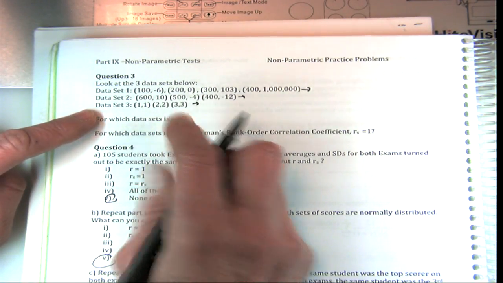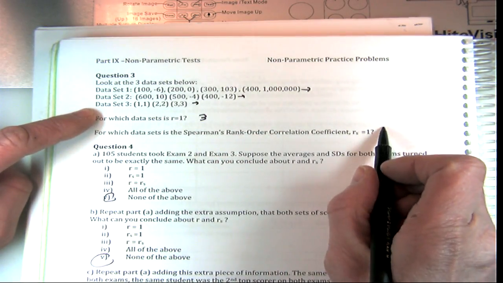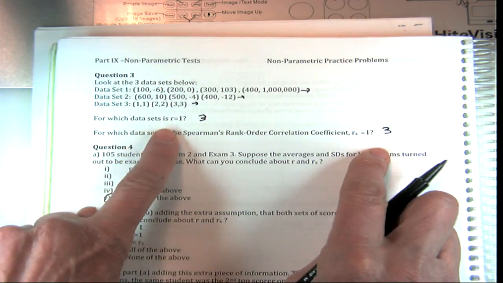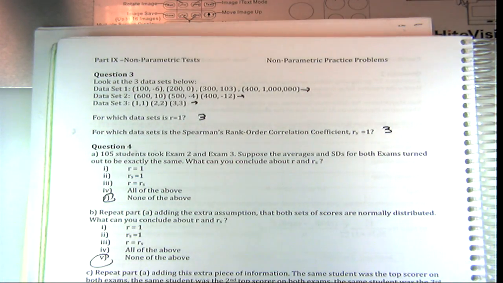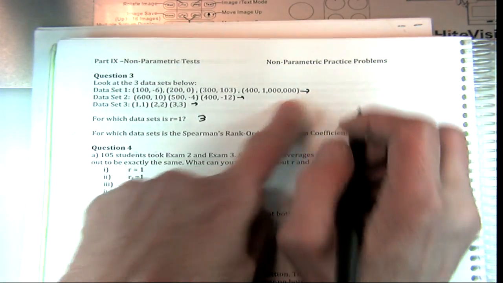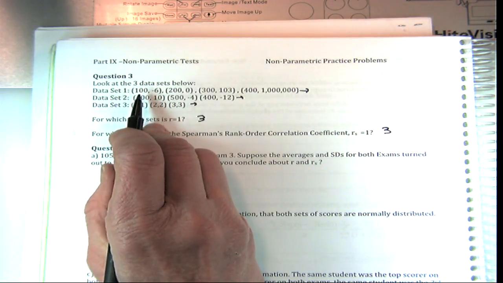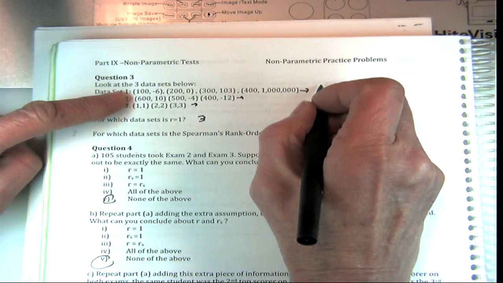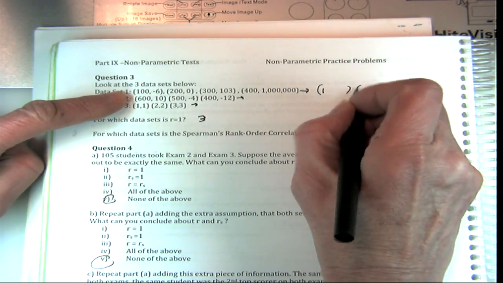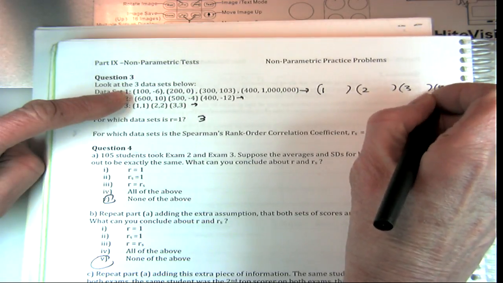So we know that data set 3 is both, right? How about the other data sets? Let's look at the other ones. Now we want to change this one to ranks, and we change the x and y separately. So here you change 100, 200, 300, and 400 to ranks. That's 1, 2, 3, and 4.